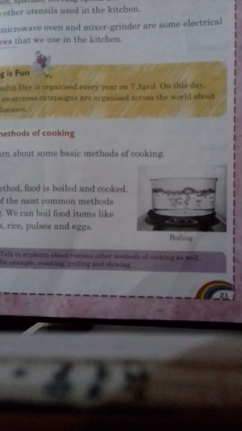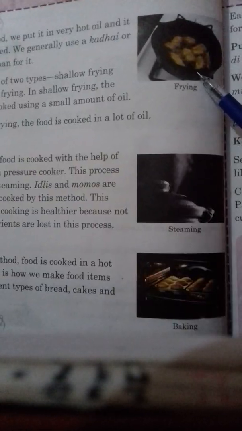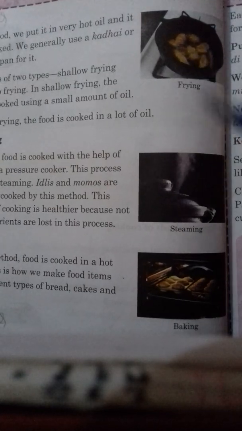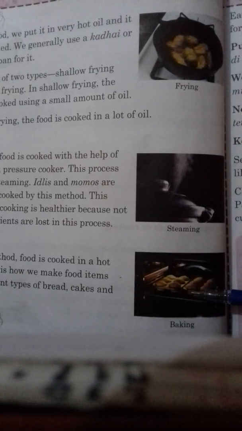In part 2, we discussed utensils used in cooking. Now in part 3, we will study the various methods of cooking. Let us learn about some basic methods of cooking. There are 4 basic methods of cooking. First is boiling, second is frying, third is steaming, and fourth is baking.